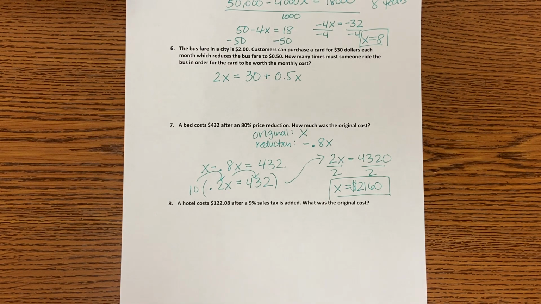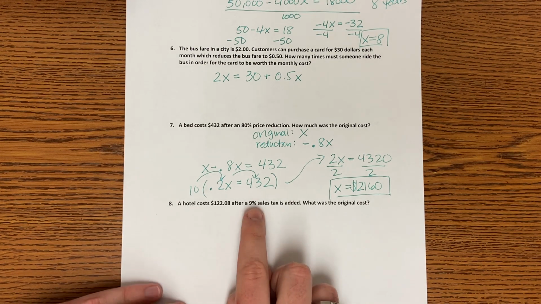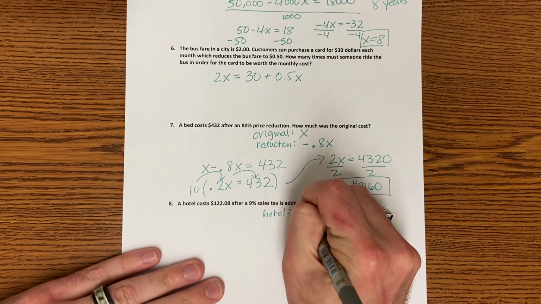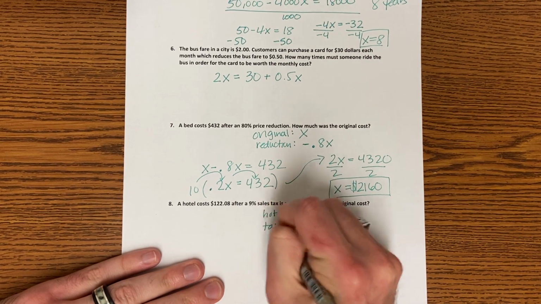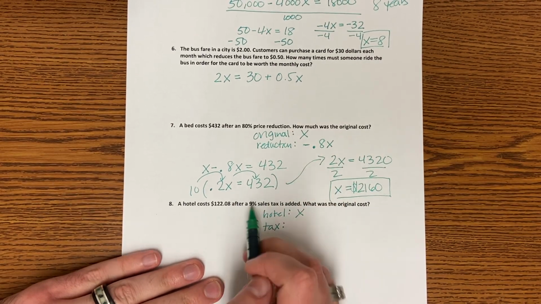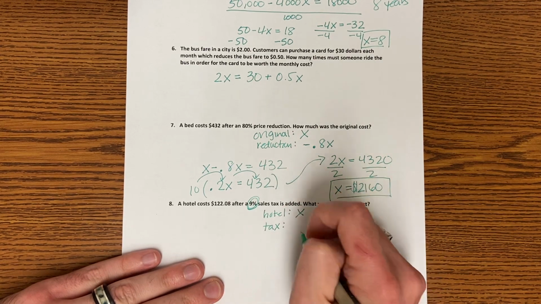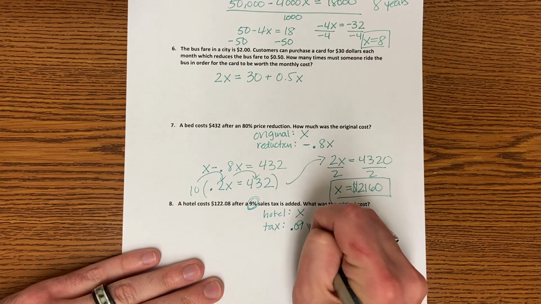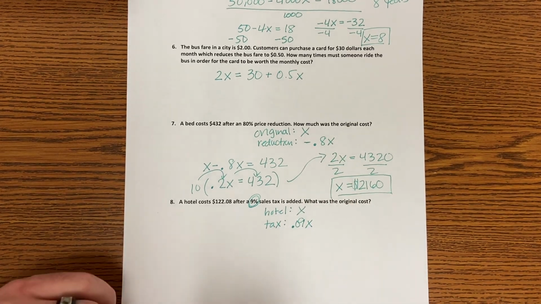Now, a hotel costs $122.08 after a 9% sales tax is added. What was the original cost? This is really asking you, a price reduction reduces X. A sales tax adds X. So the hotel is going to cost X dollars, but then you pay tax, which is a relationship to X. It's 9% of X. So the tax is 0.09x if you convert your percent to decimal.